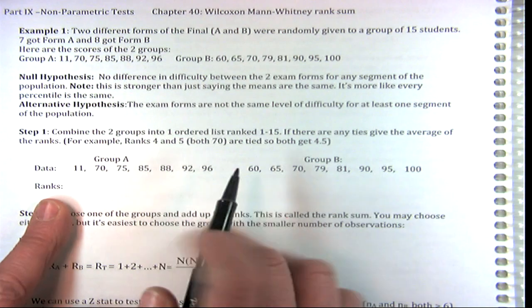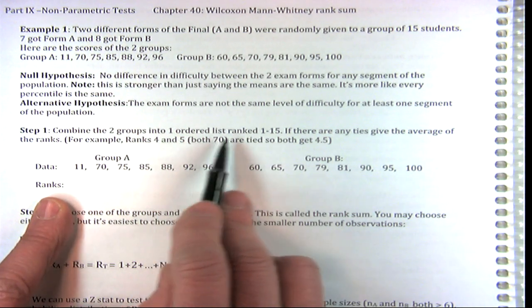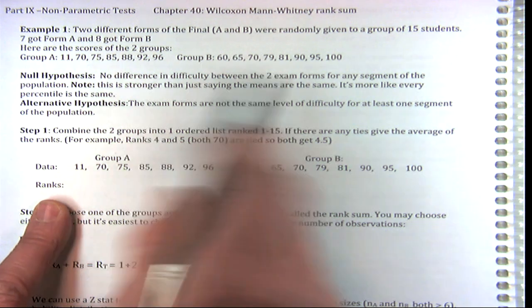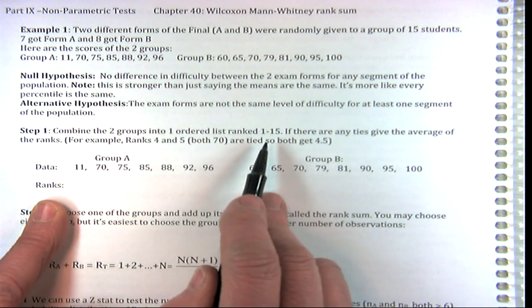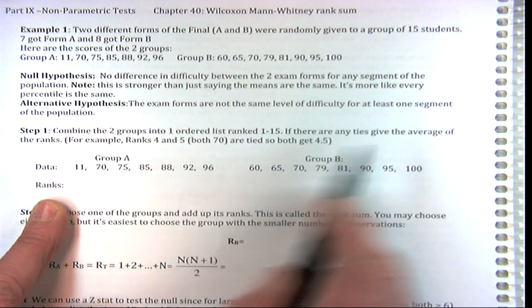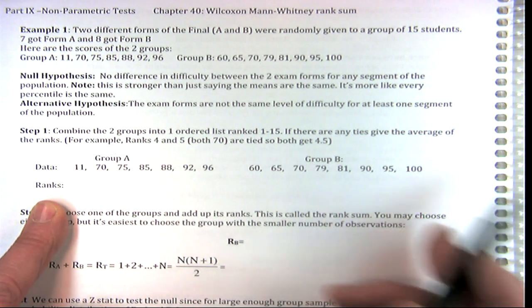So what do we do? We combine the 2 groups into one ordered list. There's 15, so they're going to be numbered between 1 and 15. And then if there are any ties, you give the average of the ranks. Okay, so let's do that.